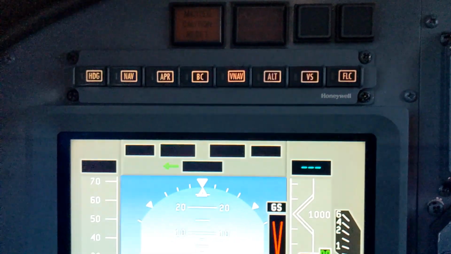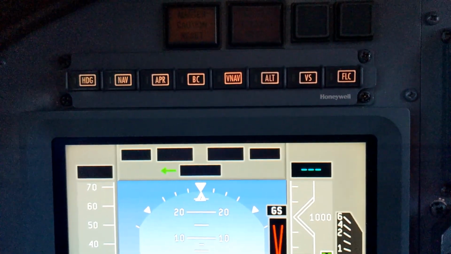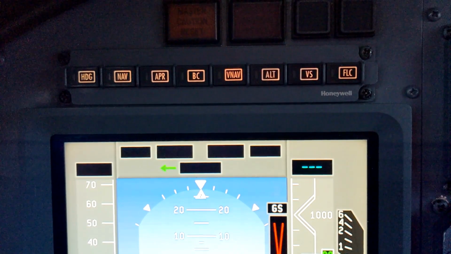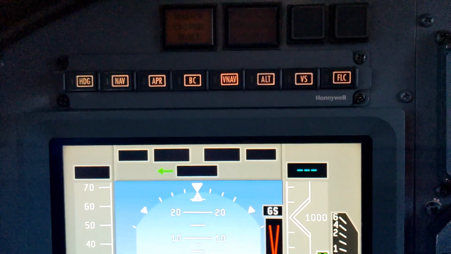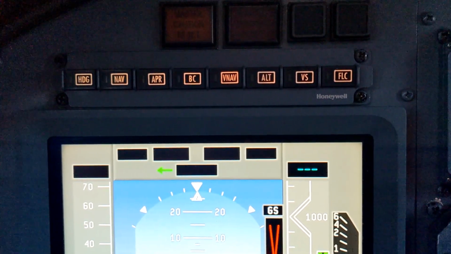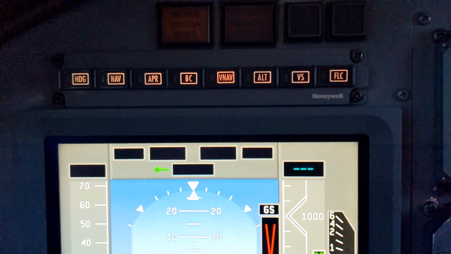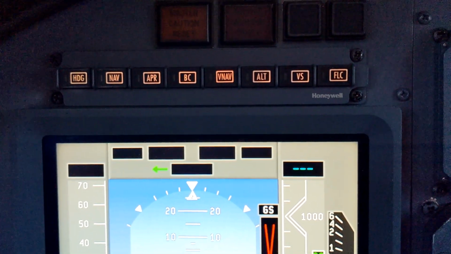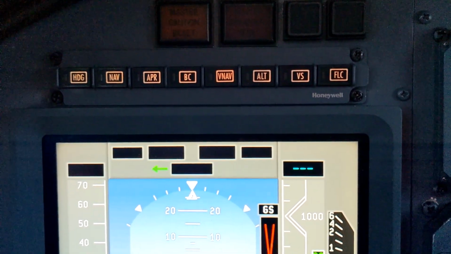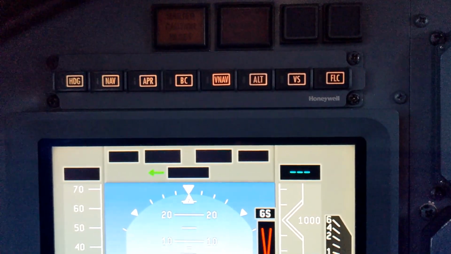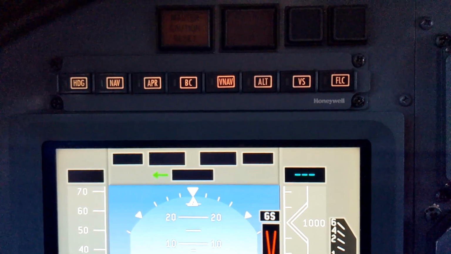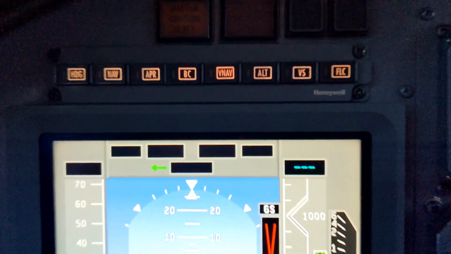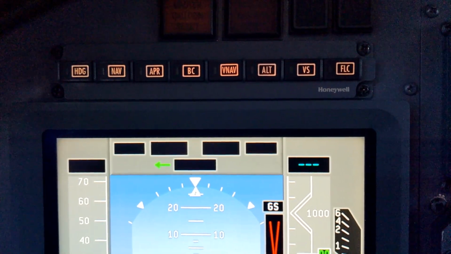FLC, or flight level change. This button is used to maintain a given airspeed. So when you turn on flight level change, it will lock to the speed the aircraft is presently at, and then from that point on, it will try to maintain that speed. So if you lock to a given speed and then you decrease power, it will begin descending, and if you increase power, it will start climbing.